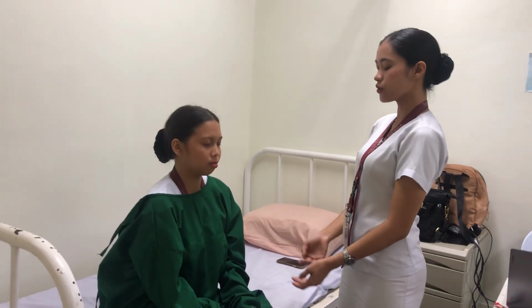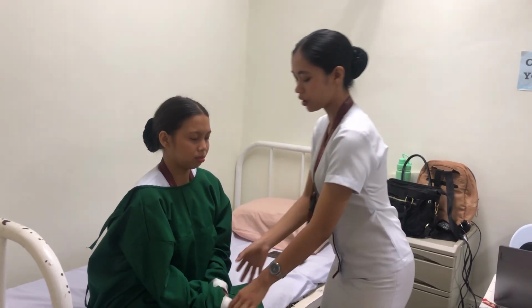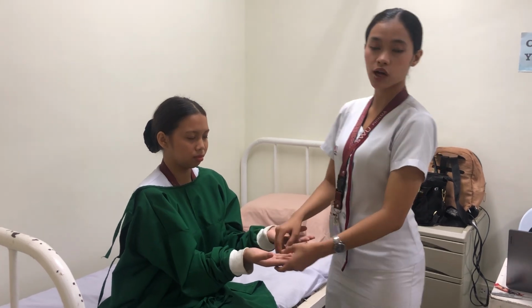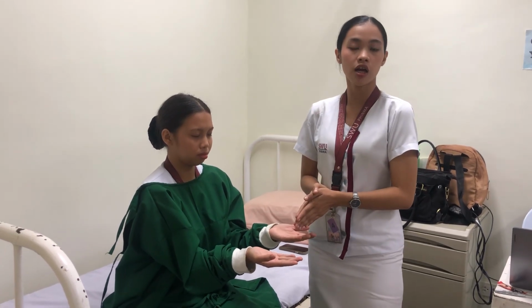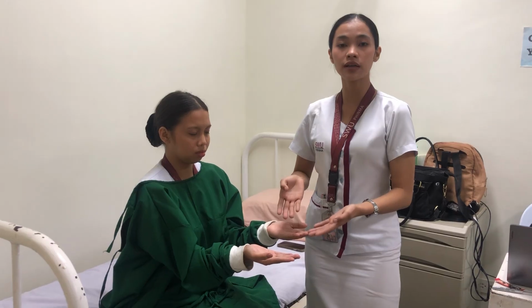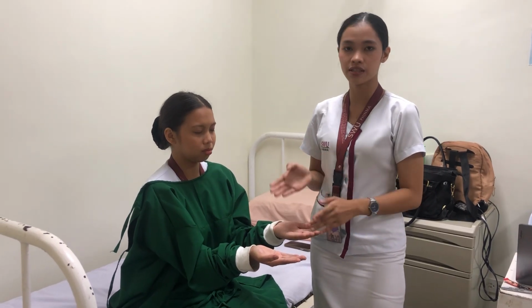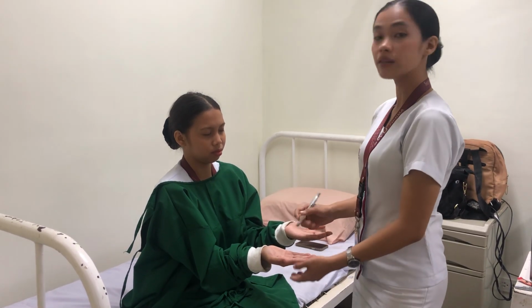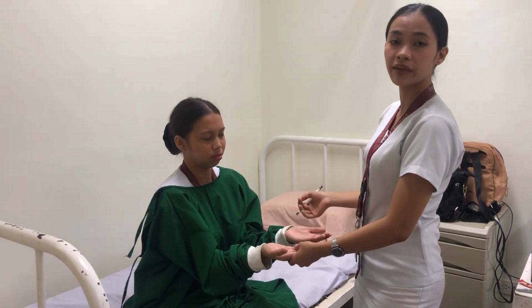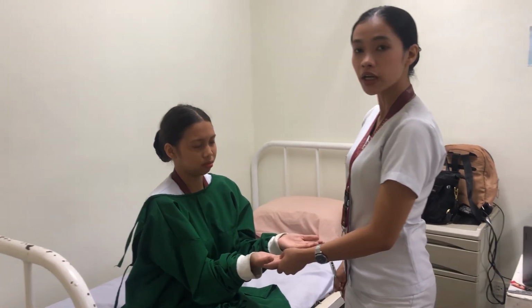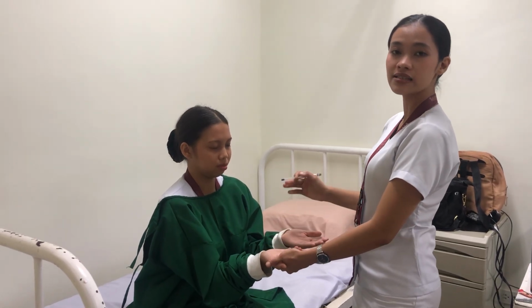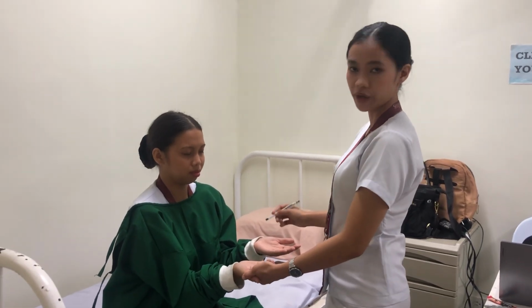After that, I will still be asking my patient to close their eyes and supinate their palms. Face your palms upward. In this test, I will be writing a one-digit number on my patient's palm. This test is called graphesthesia. Graphesthesia is a test where the brain of a patient can make sense of any symbol or number that is written on their palm using their tactile sensation without them seeing the number.